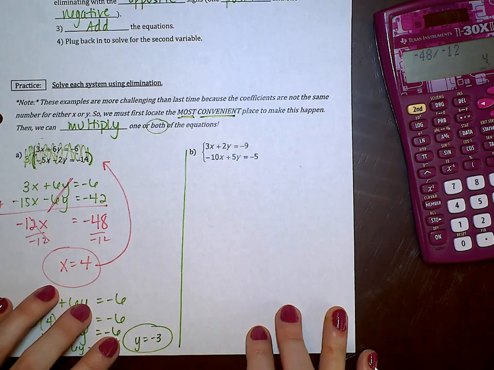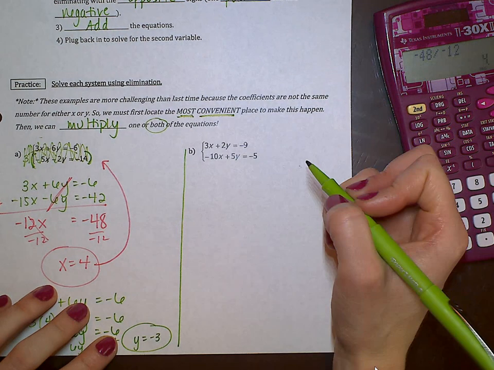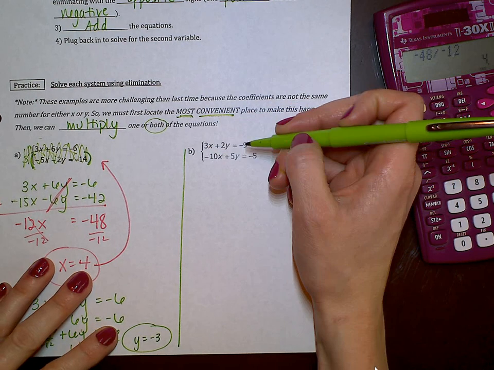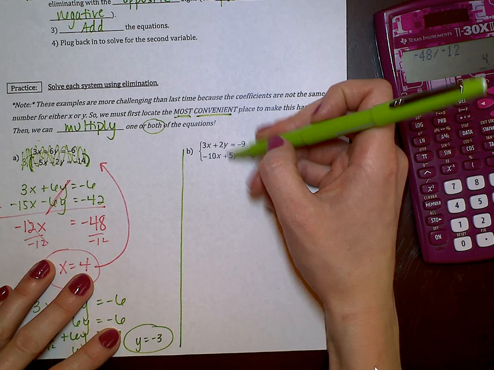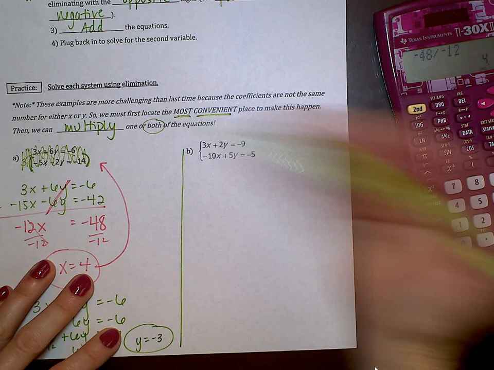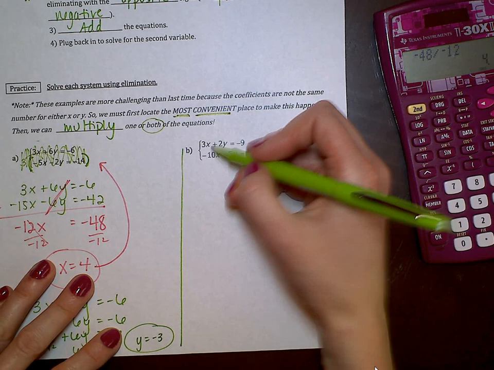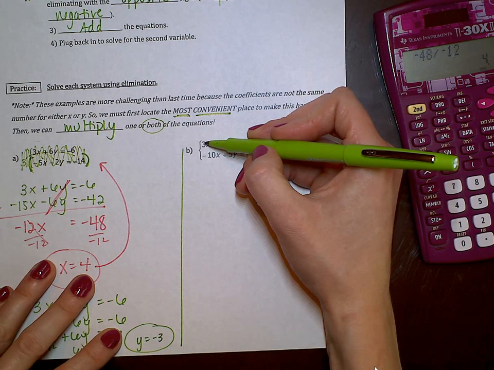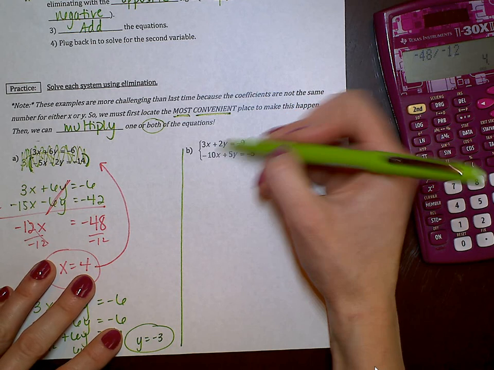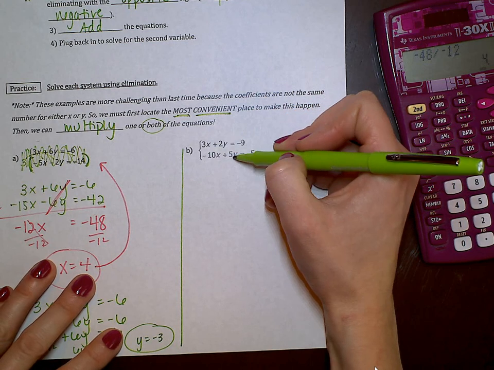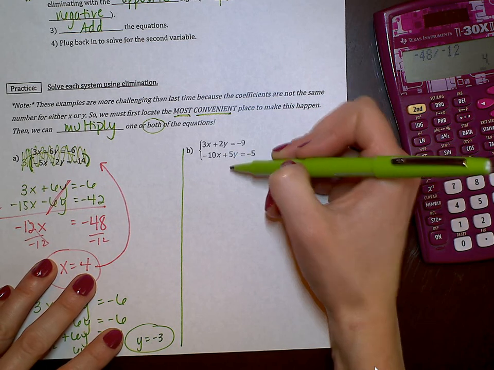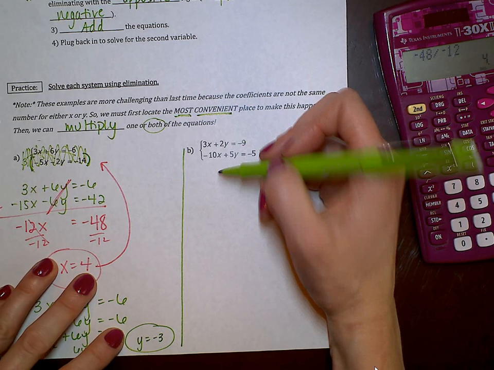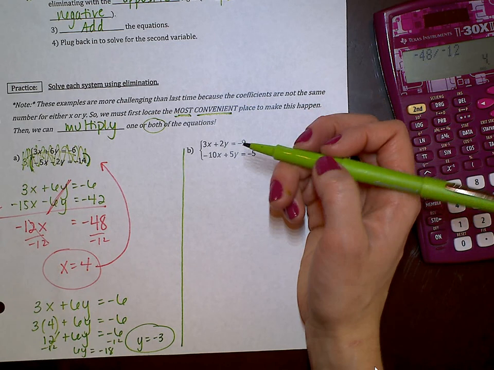All right, let's do another one. So example B, again, right off the bat I would notice, okay, I've got 3 and negative 10 as my coefficients for x, and I've got 2 and 5 for my y's. So I'm going to have to do a lot of multiplication here to get my coefficients to match up. I would look at the x's and I'd think, oh, there's nothing I can multiply 3 by to get 10, and there's nothing I can multiply 2 by to get 5. So if this is the case, I'm going to have to multiply both equations to get my coefficients to be the same. So here's what would go through my head.